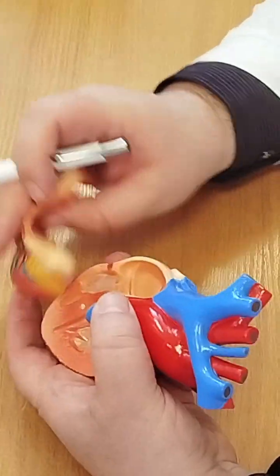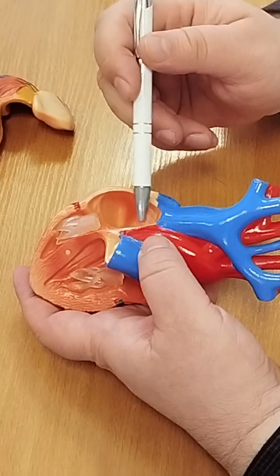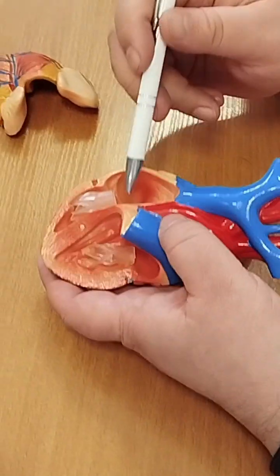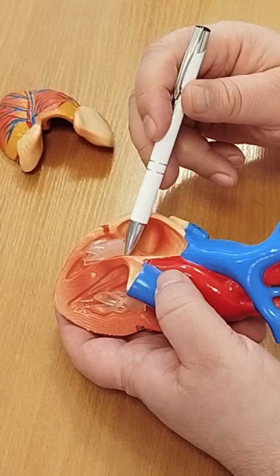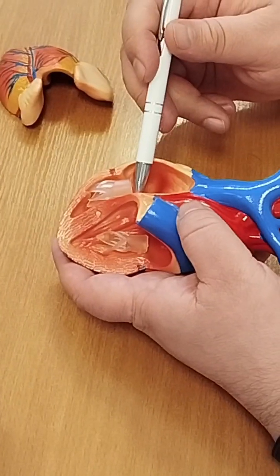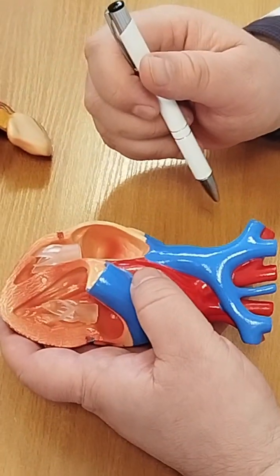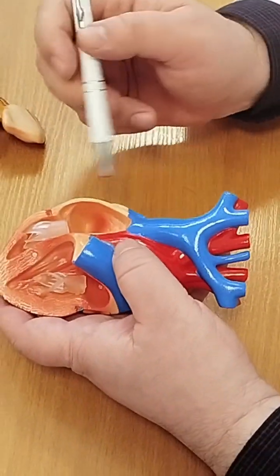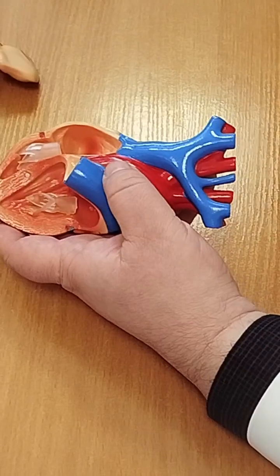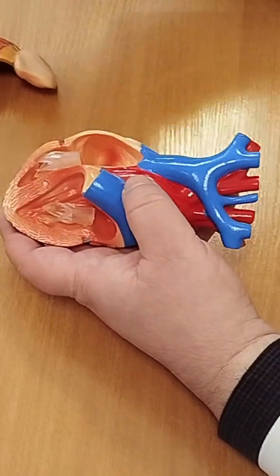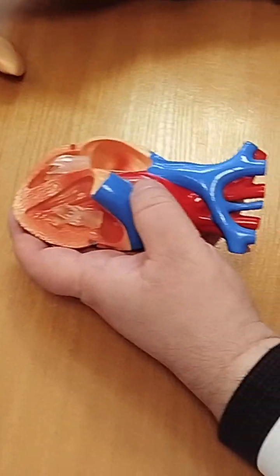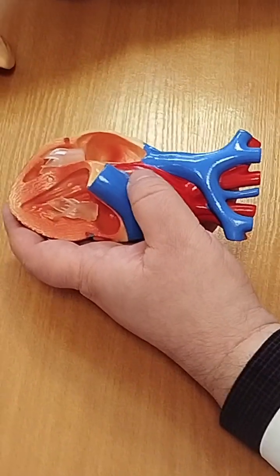AV node is in lower third of interatrial septum between right and left atrium, in lower third, and the endocardium. And from AV node, that is nodus atrioventricularis, atrioventricular node, start bundle of His. It is fasciculus atrioventricularis.